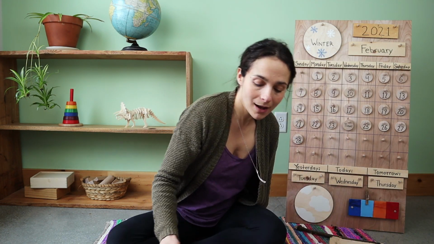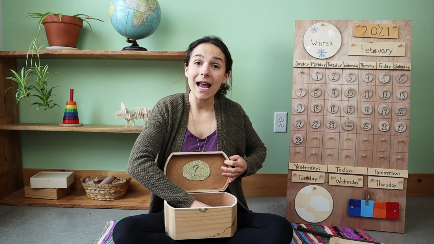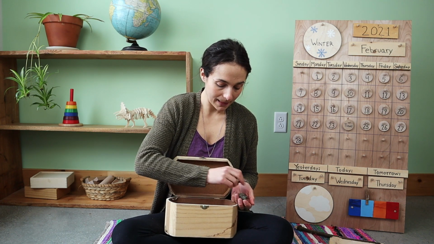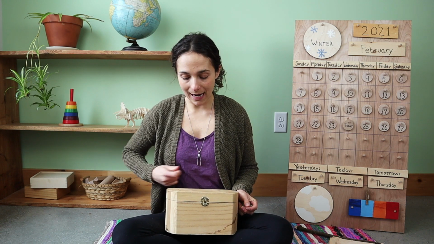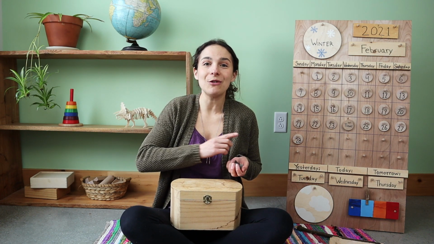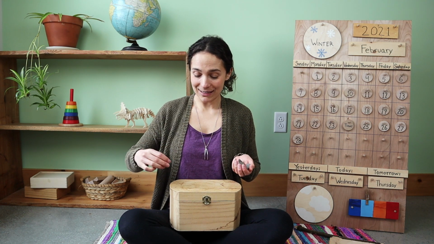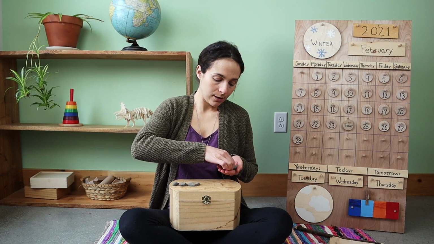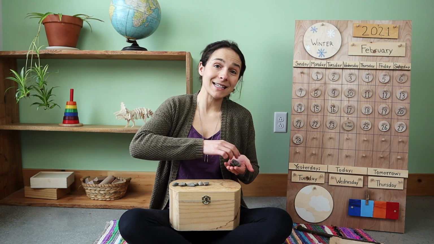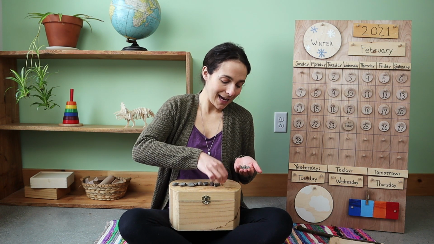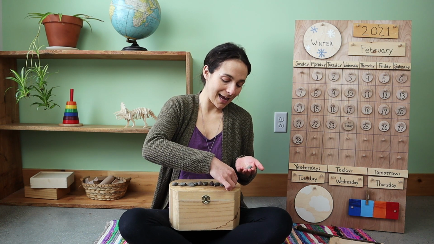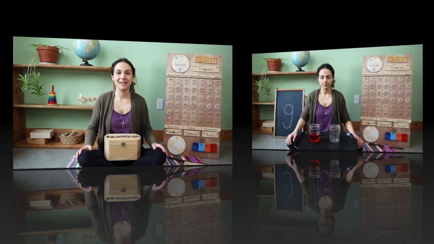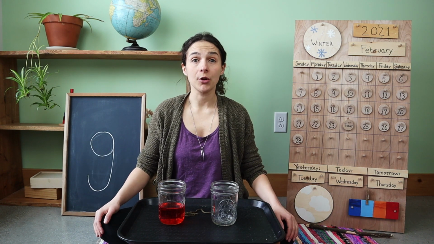Now let's see what's inside of the box to count today. I have 12 pebbles. Pebbles are small rocks. And as we count them, I'm going to line them up on the top of the box like this so that you can see. Are you ready to count with me? Let's go. 1, 2, 3, 4, 5, 6, 7, 8, 9, 10, 11, and one more makes 12. 12 pebbles.